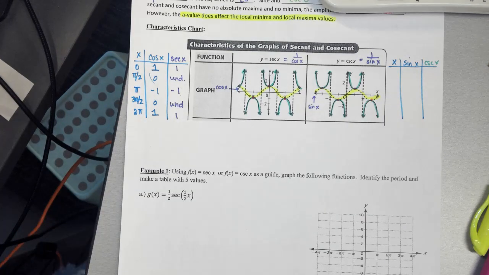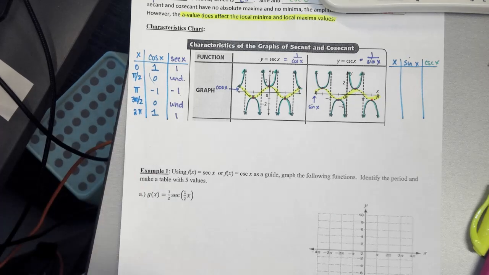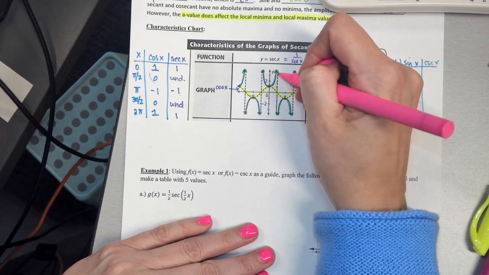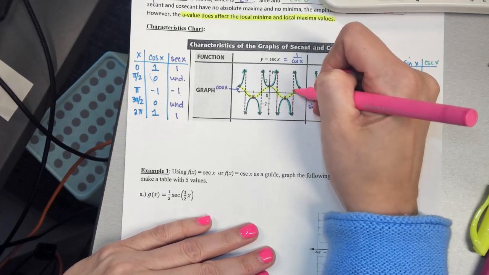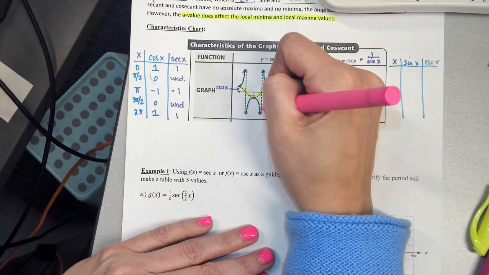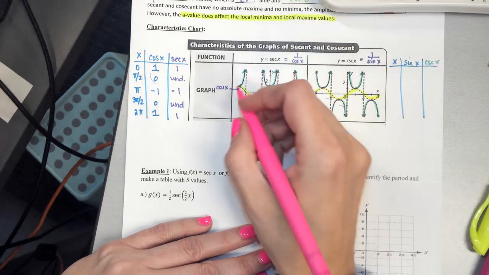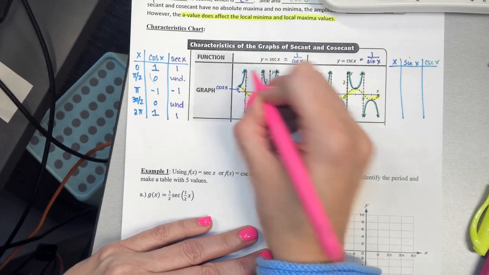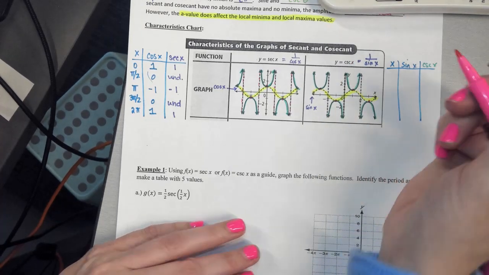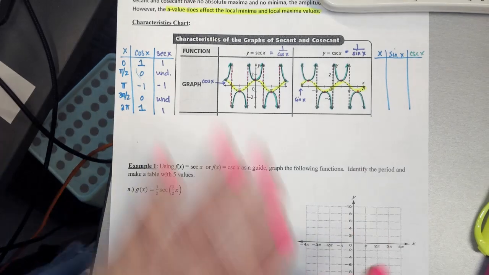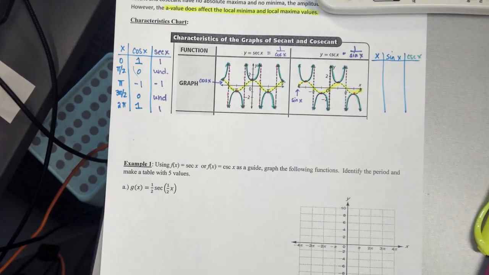If you have something that's undefined, look at your graph. So at pi over 2, which is right here, you have an asymptote there. And then we have another asymptote at 3 pi over 2, and then that pattern continues. So just like we did with our sine and our cosine, we are going to have 5 points on our table. Okay, and then I want you guys to fill in the table for x, sine of x, and the cosine.